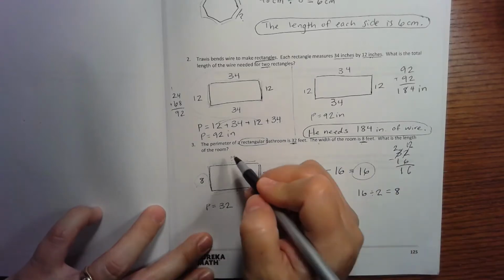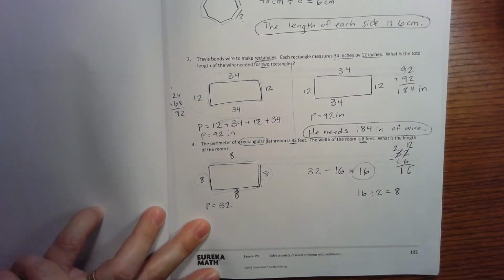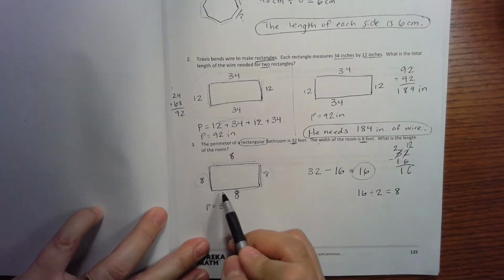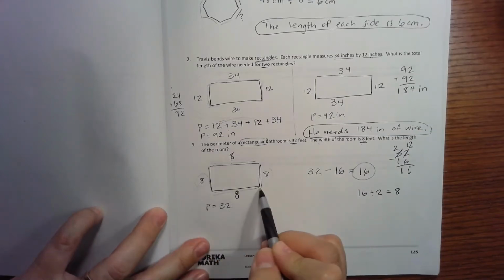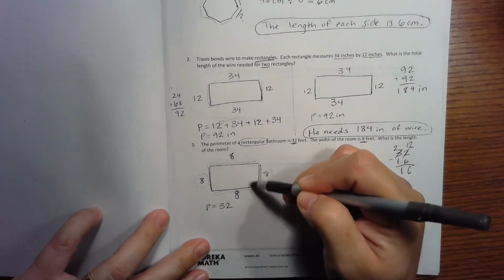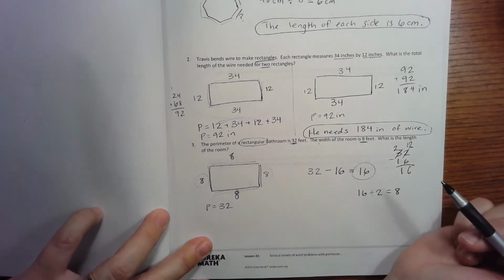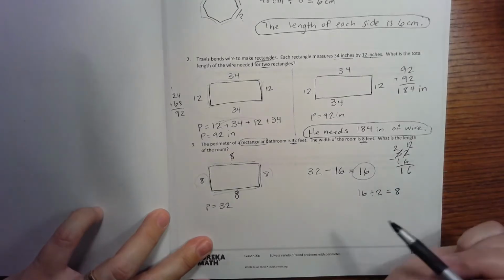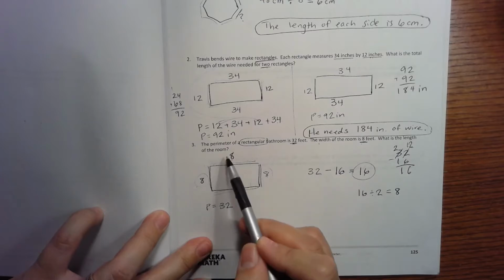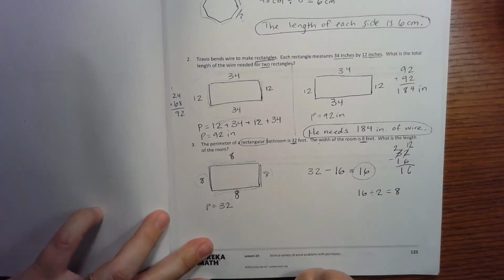Huh, what do you know? This bathroom is actually a special rectangle we call a square. So my drawing was a guess, wasn't it? And what I really should have drawn is something more like a square, because 8, 8, 8, and 8 are the lengths of this square. So think about it. Does it make sense? Are 4 8s 32? Yep, it is.